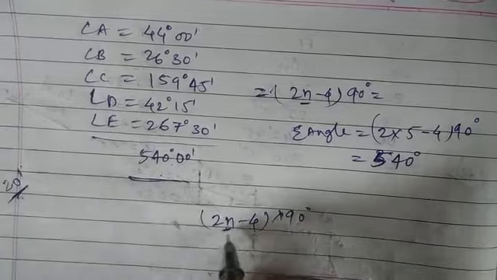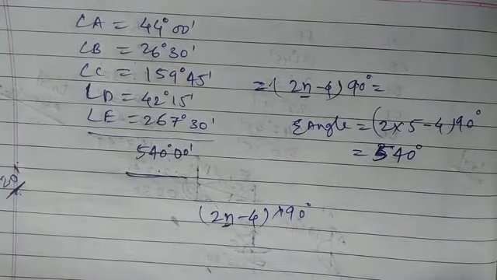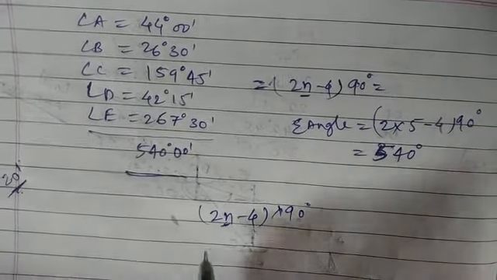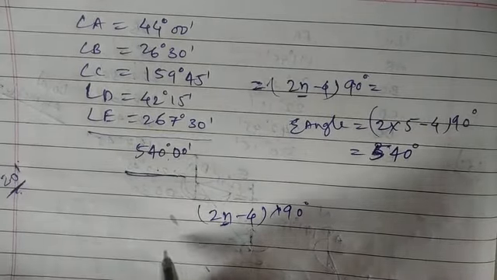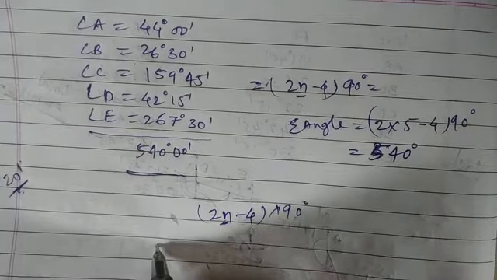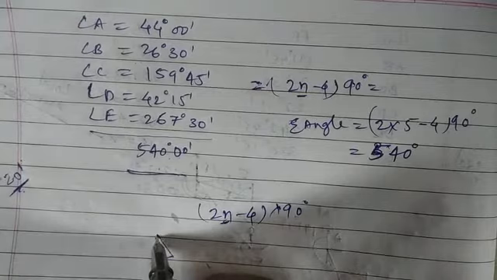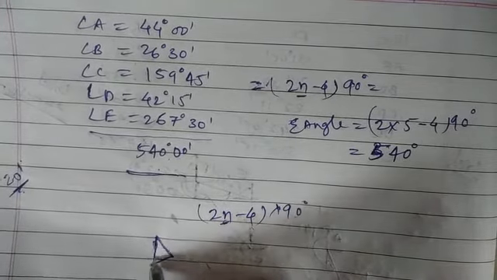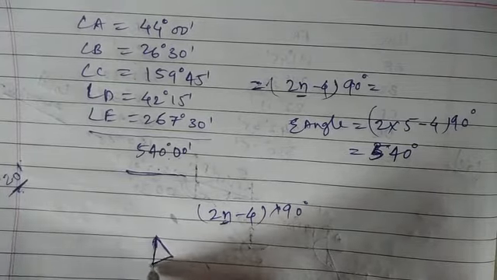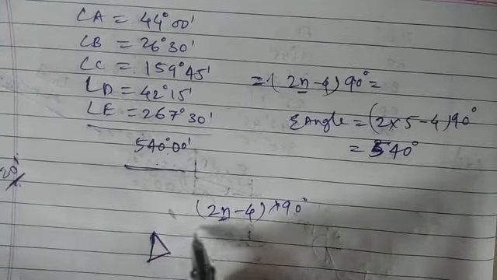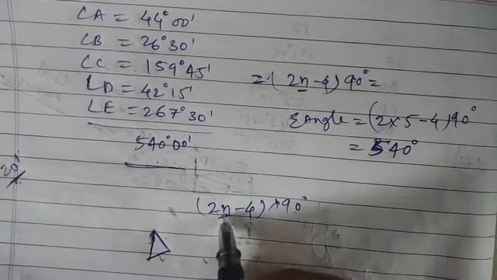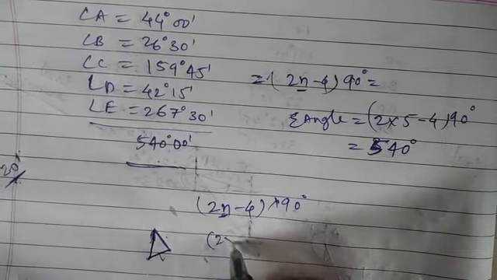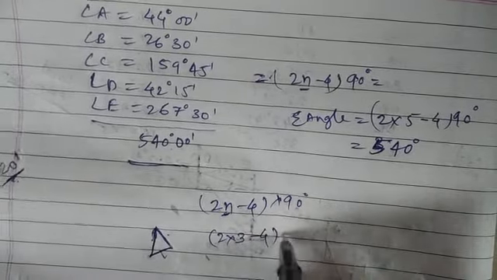Here n is the number of sides. You can check this for any geometrical figure. Suppose we want to know what should be the summation of angles for a triangle, then we can use this formula. The triangle has 3 sides, so 2 into 3 minus 4, into 90.